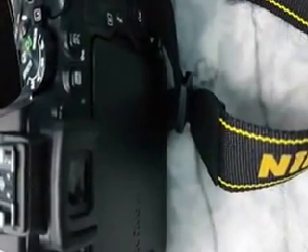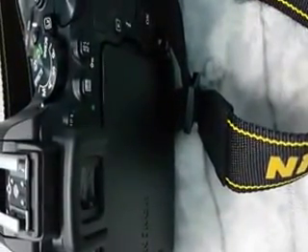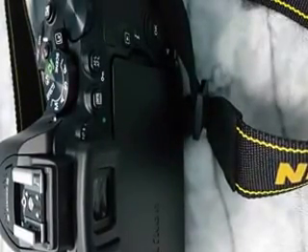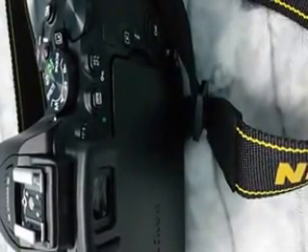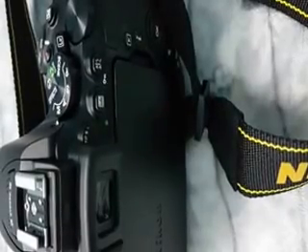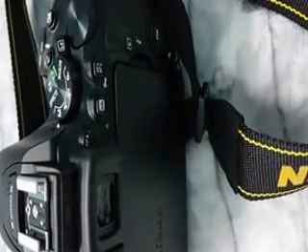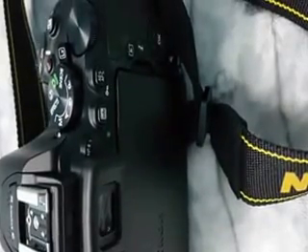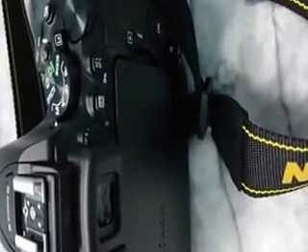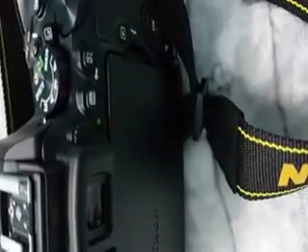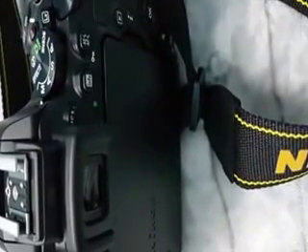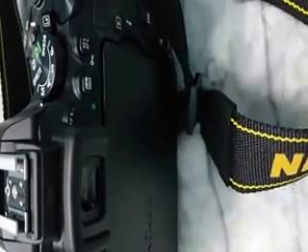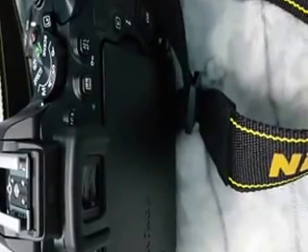The minimum shutter speed is 30 seconds, and the maximum shutter speed is 1/4000 of a second. Does it have bulb mode? Yes, it does have bulb mode. It does have a self timer as well. It also has a time lapse intervalometer.